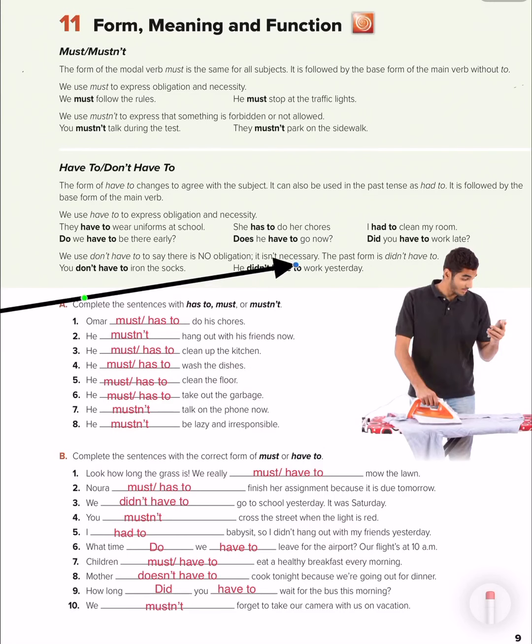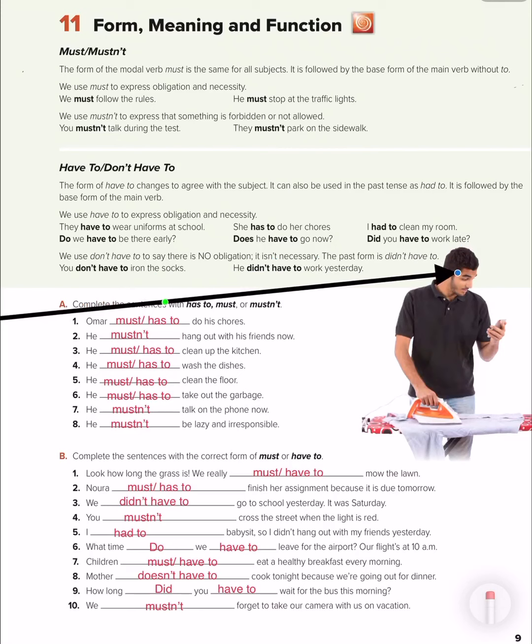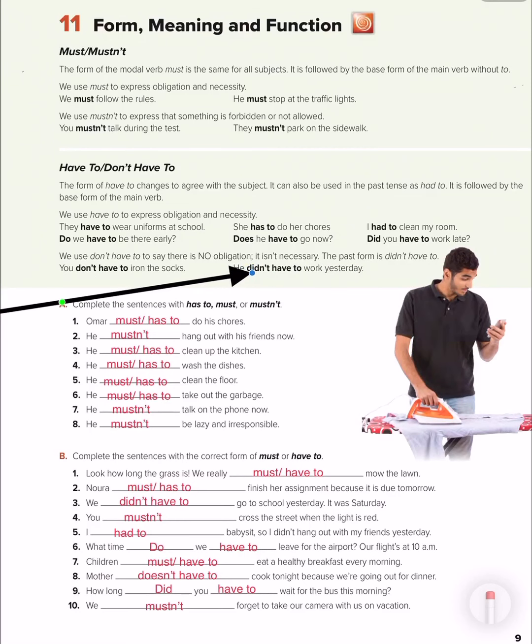Clear? Very good. And also look here, if we want to make it a negative, negative in the past or in the present. So you don't have to. You don't, it's a negative. He didn't have to yesterday. We use didn't here because yesterday is in the past.